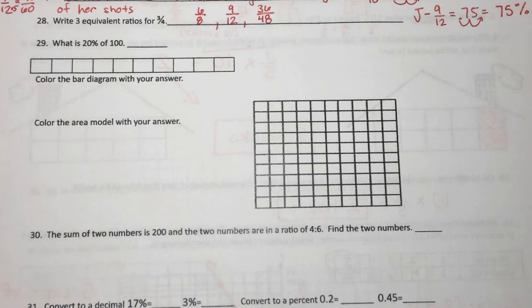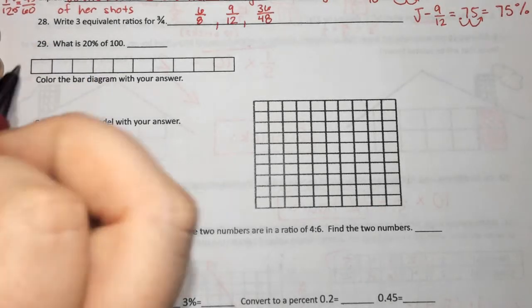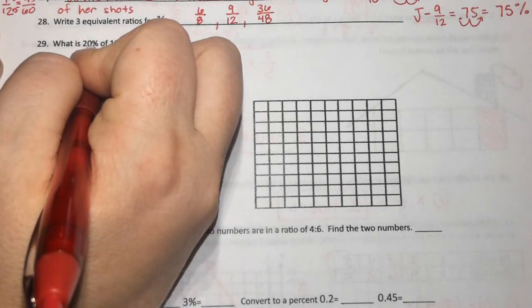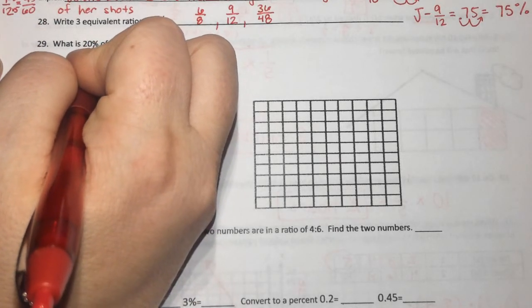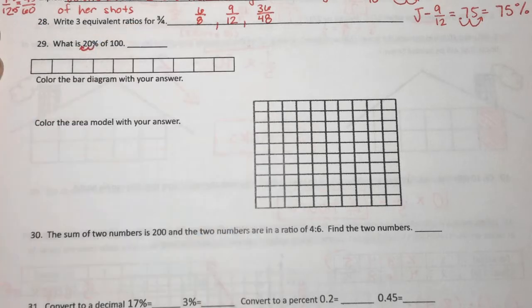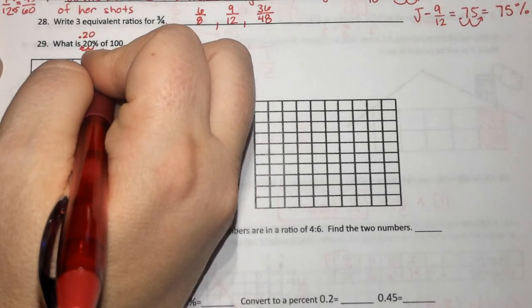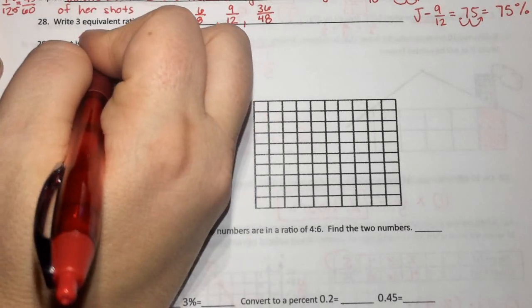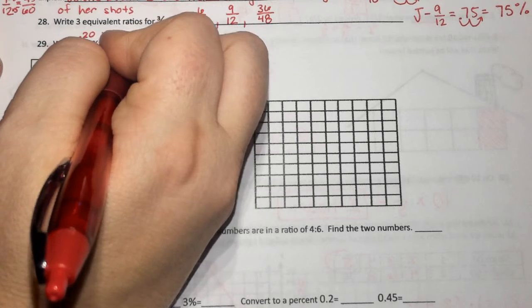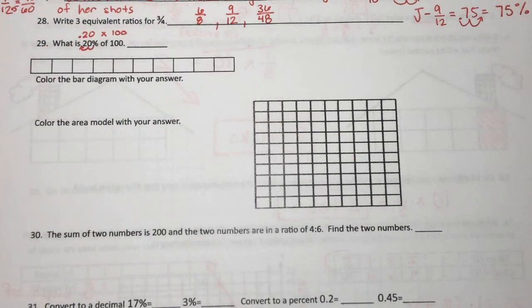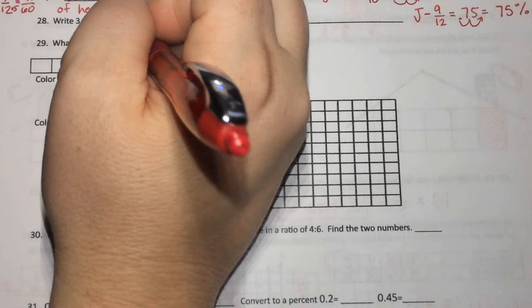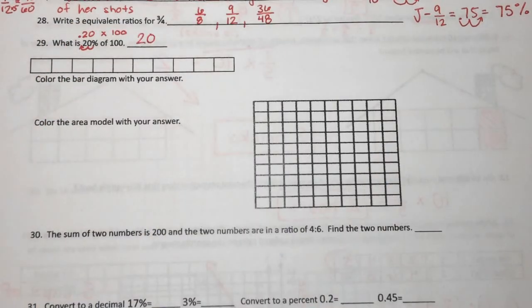Brittany? You would multiply. Well, first you have to change the 20% to a decimal and then multiply it by 100. Okay, so we're going to change our 20% to a decimal by moving the decimal to the left to lose the percent. So that becomes 0.20. Of means multiplication, and we're multiplying by 100. So what do I get when I do 0.20 times 100? Gabby? We get 20.